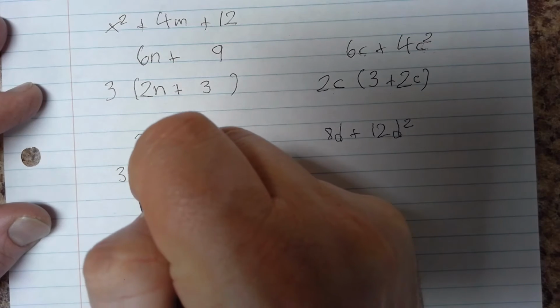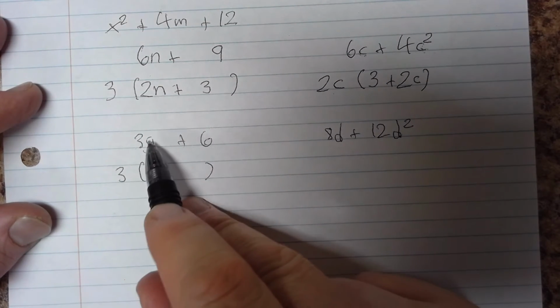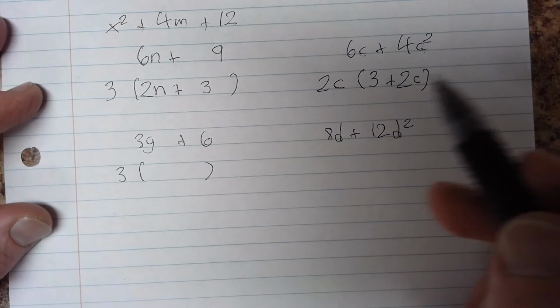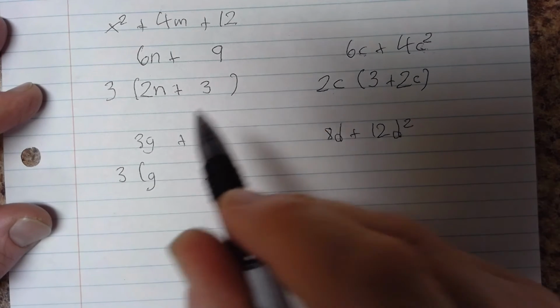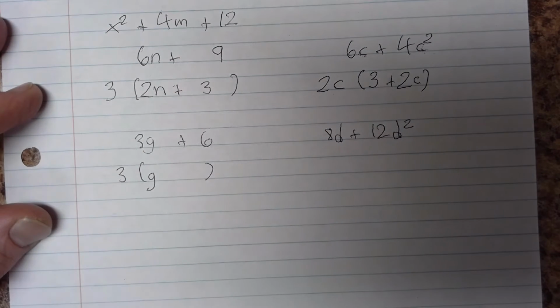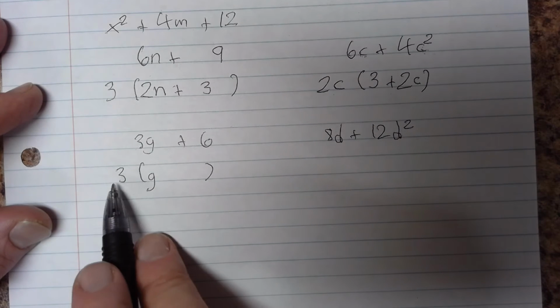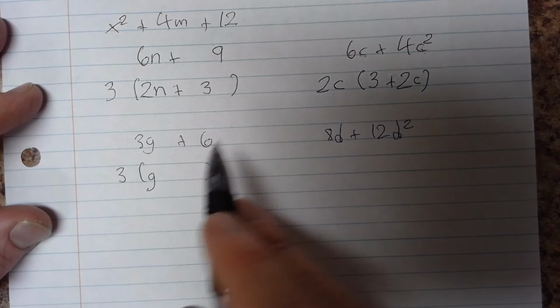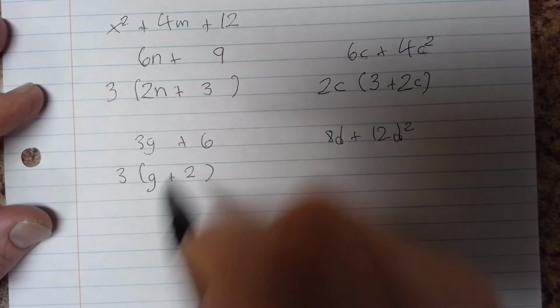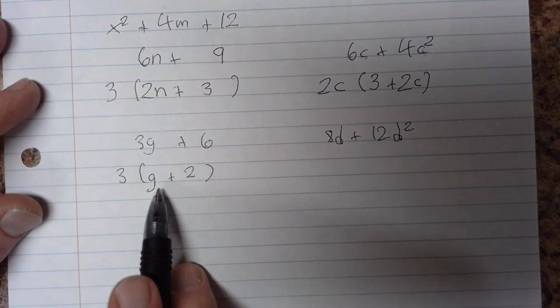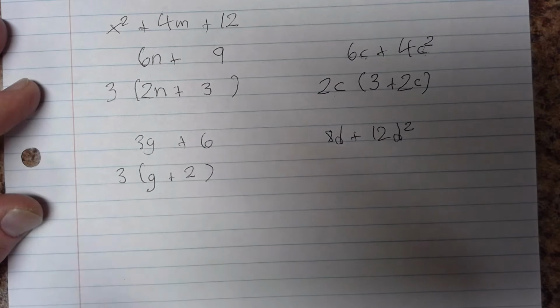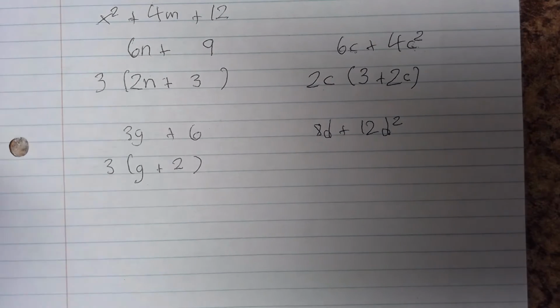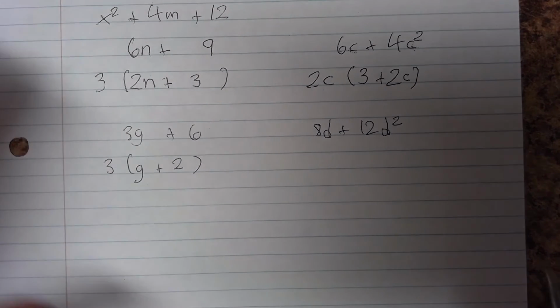Factor out the 3, set up your bracket. So we pull out the 3, we're left with only the g, because this is the same as 3 times 1, which will still give us 3 times g is 3g. 3 times what equals 6? 2. So 3 times g is 3g, 3 times 2 is 6. 8 and 12 over here.